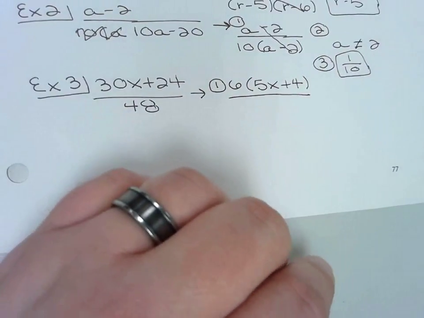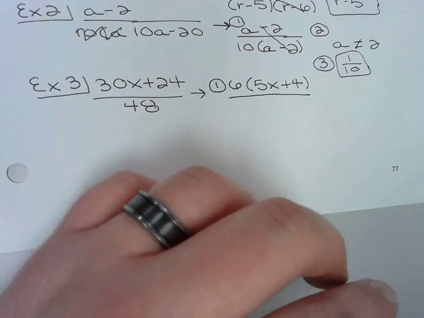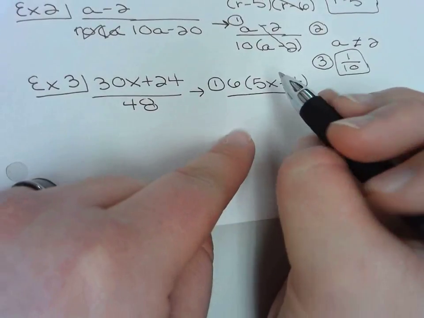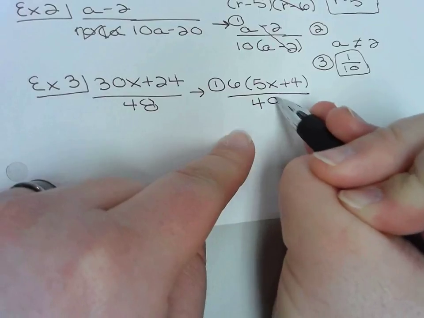This is why we reviewed factoring on the warm-up, so we could refresh our minds. It's been a couple weeks. So take out a 6. 48, can I factor 48? No.